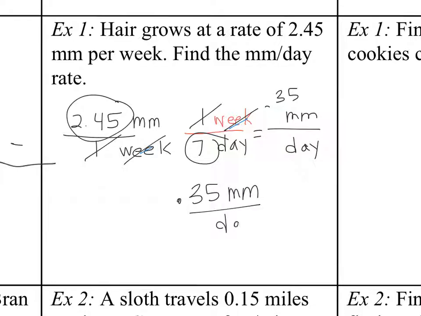Now I understand that some people would see that right away, just, oh, divide by 7, we're converting it. But I'm just showing you that later on, when you have to do multiple unit conversions, it's really helpful to understand how this works algebraically.